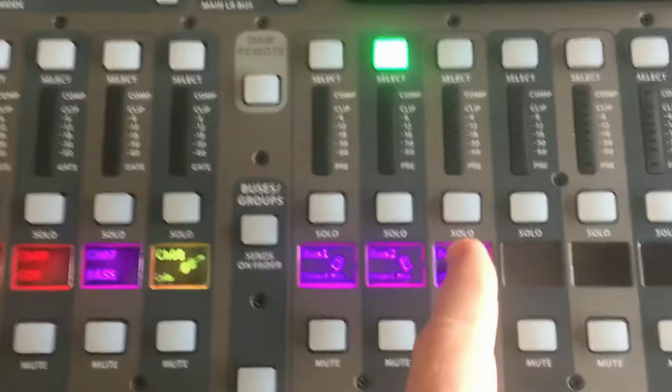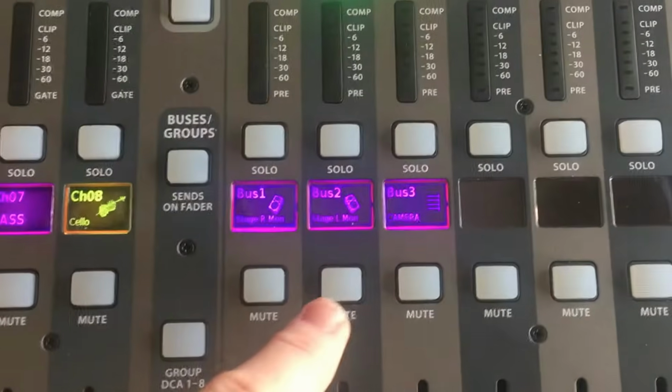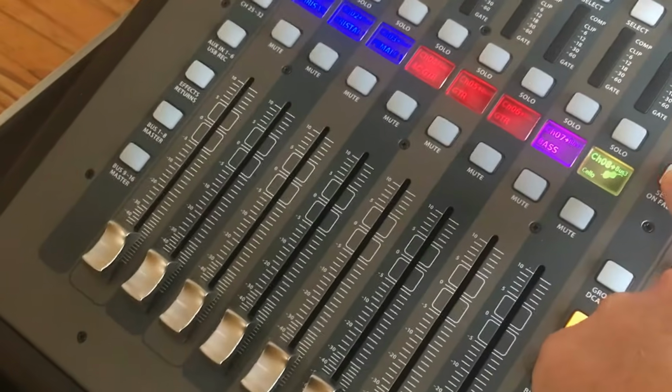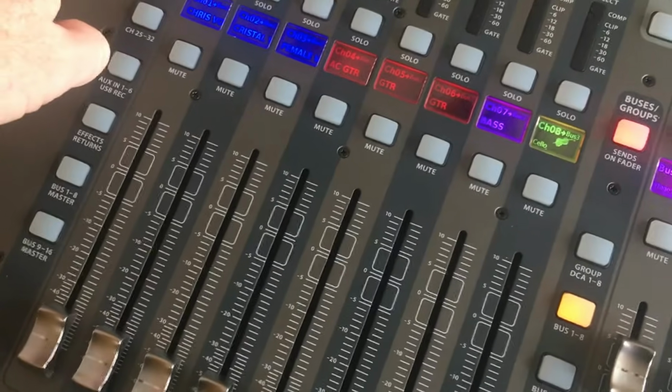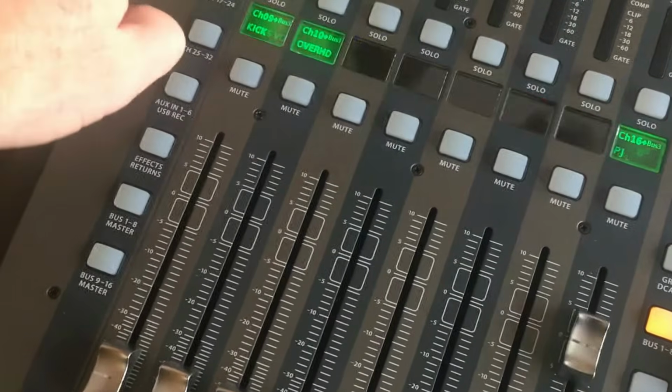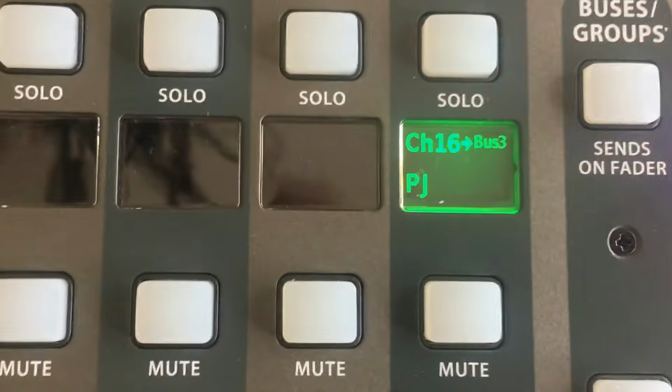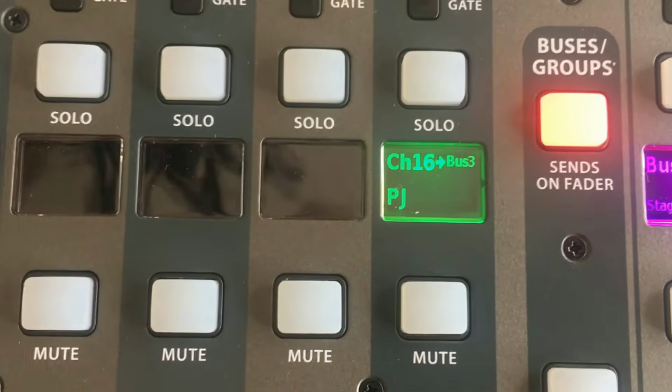I did say that the camera's got its own mix now. If I select it and go to sends on fader, you'll see that the camera's not getting any of the band. If I go to this next section over here, you'll see that it is getting PJ. And that's all we're sending to that monitor.